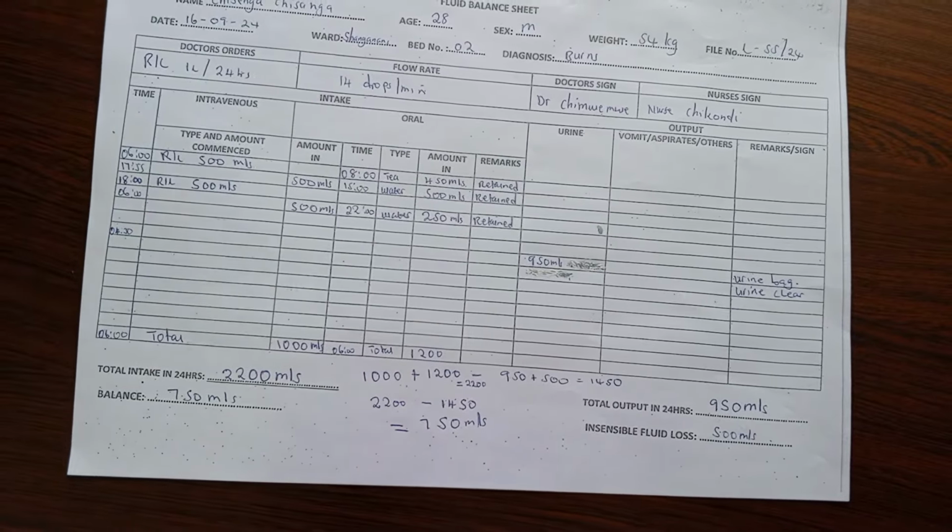Then at 18 hours, another 500 mils was commenced, which completed at 6 hours. So again, you come down, then you write 500 mils. Meaning the 1 liter that was ordered to run in 24 hours at 14 drops per minute is finished. Then now you come to the oral.